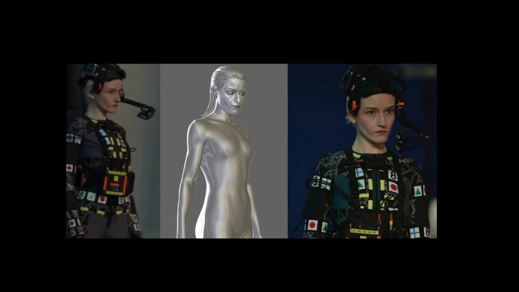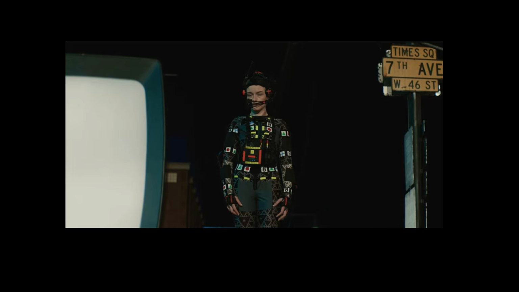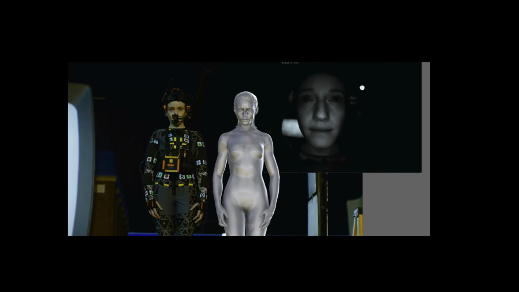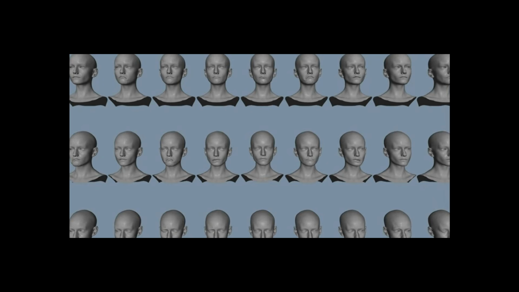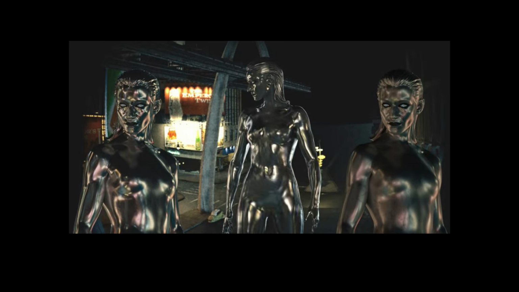Sony Pictures Imageworks released an excellent breakdown showing how they created Silver Surfer. Julia Garner's performance was captured using motion capture and head-mounted cameras. Then the data was transferred to digital rigs. Artists performed sculpting to preserve her likeness, and muscle simulation handled body deformations. Rendering required special techniques to stop the reflective metal surface from becoming visually distracting.